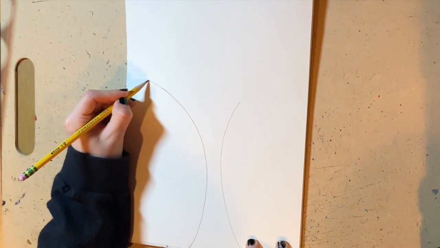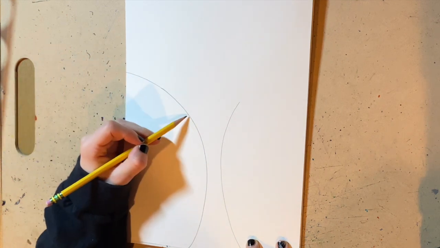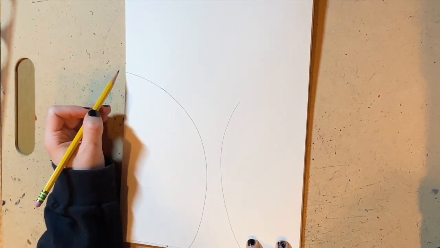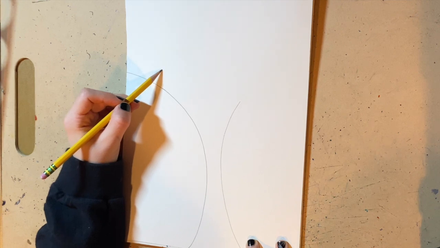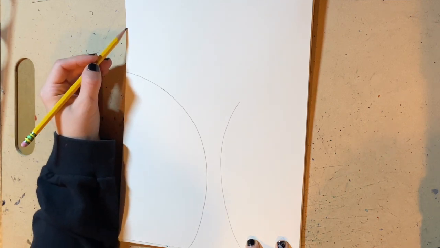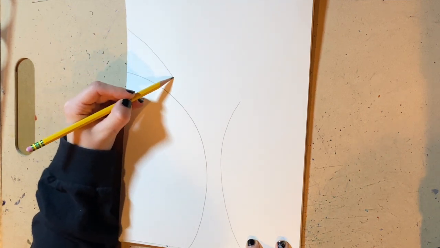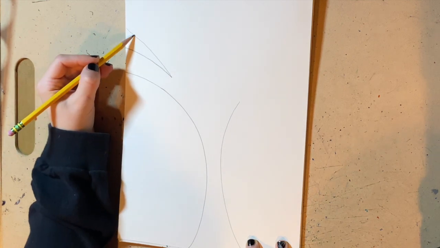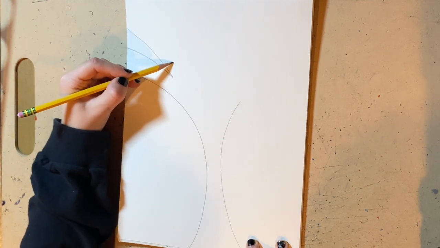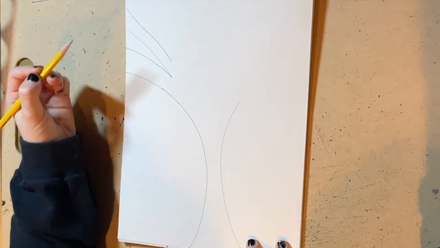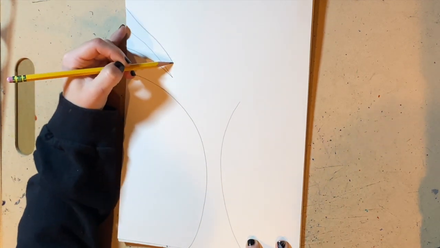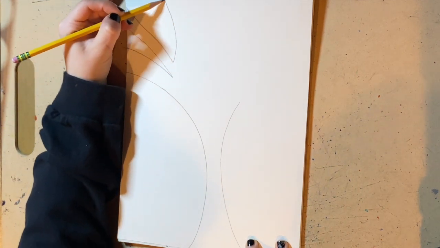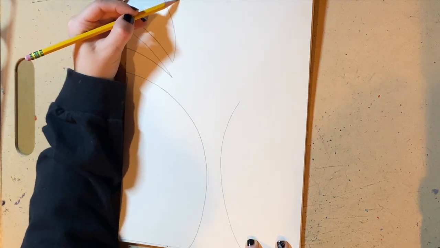So I'm going to draw the curved line all the way to the side. I'm going to draw a V shape and then draw another line to match it. Then I'm going to draw another V shape.